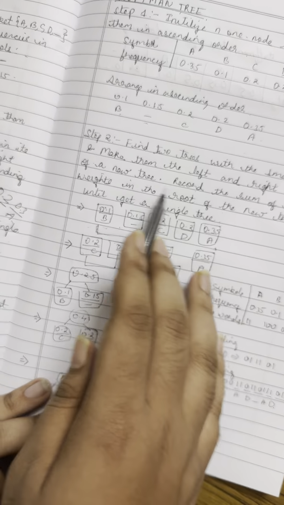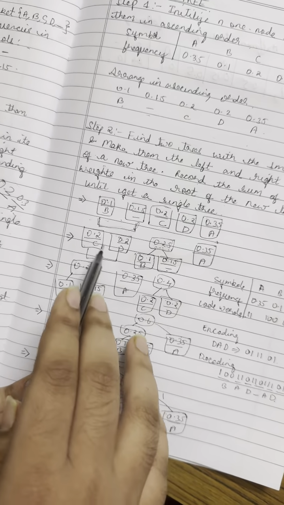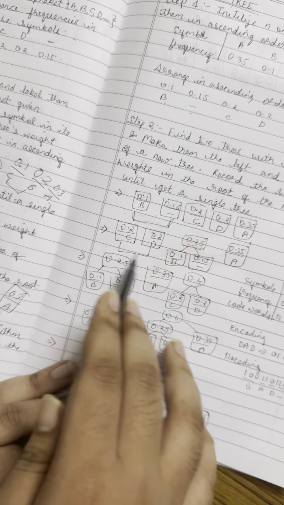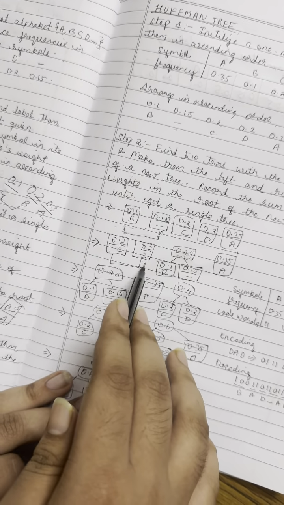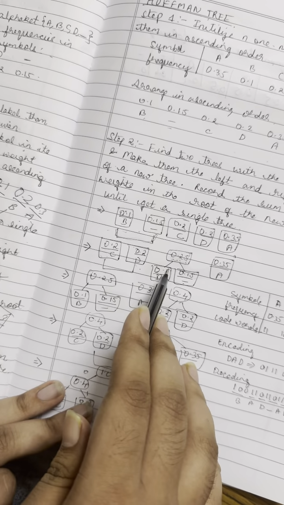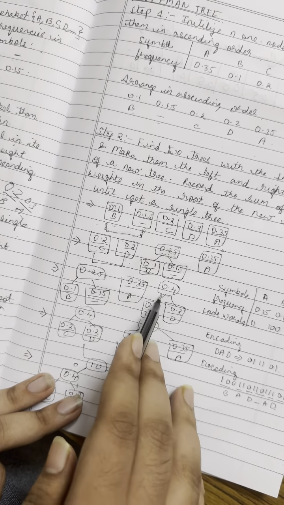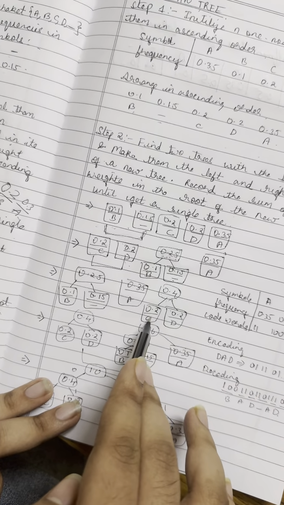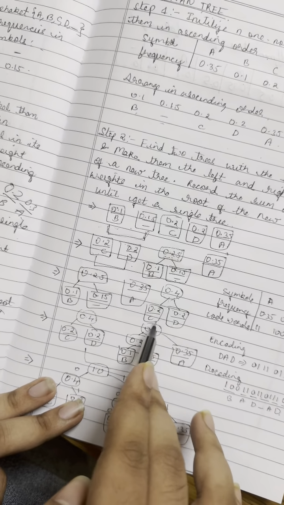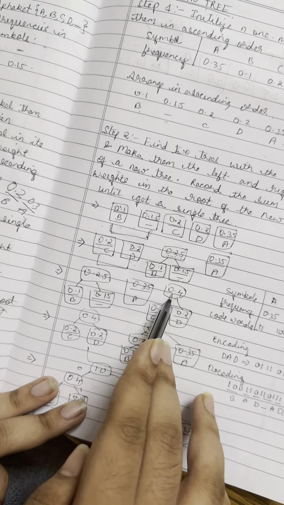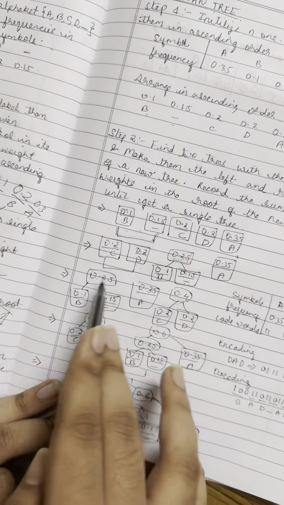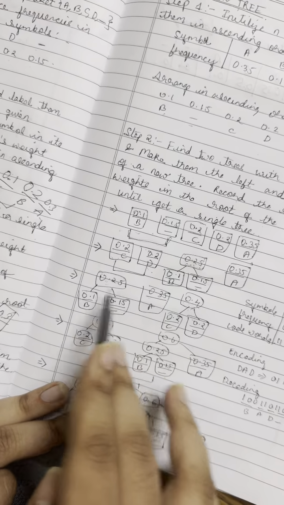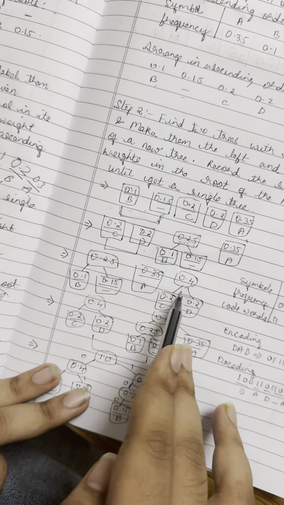Next, again take the two lowest and combine them into a sum. Now the two lowest are 0.2 as C and 0.2 as D. Now we take these two for the sum. From these two we get 0.4 as the sum, and 0.2 C and 0.2 D as subtrees. And we arrange in ascending order. This 0.25 comes first and 0.35 A comes second. Again we'll arrange in order.